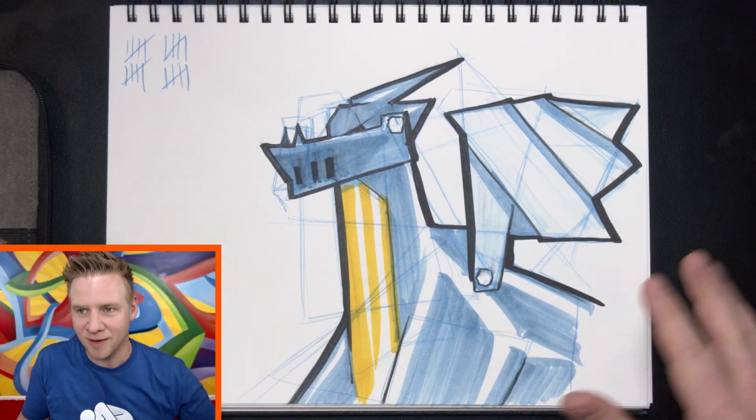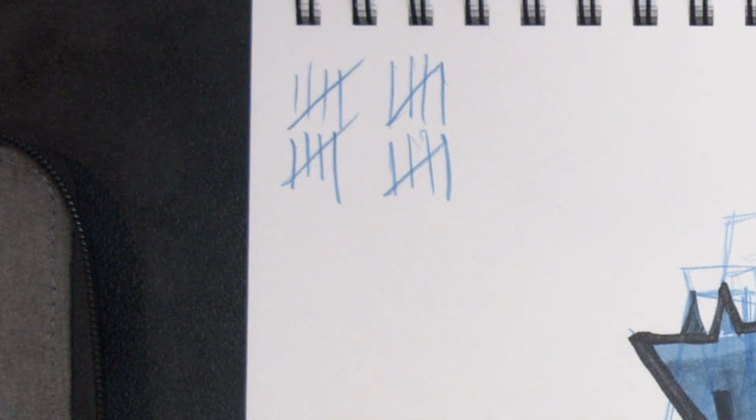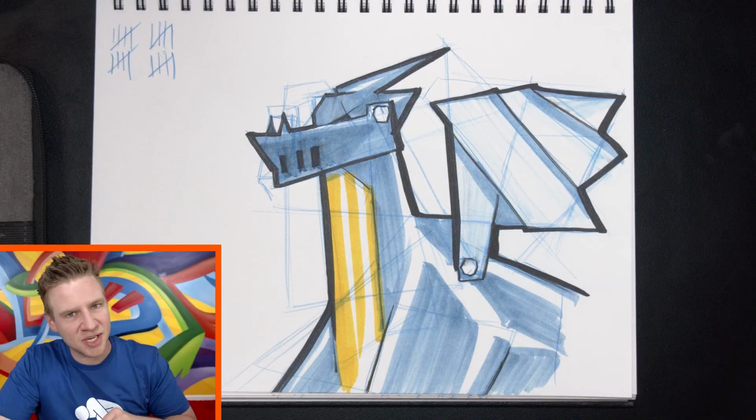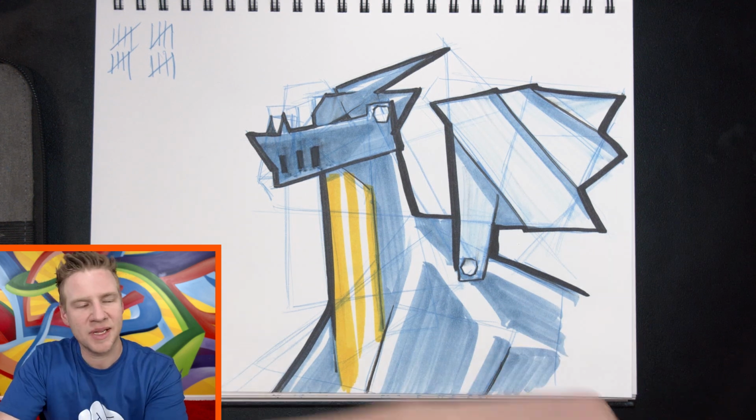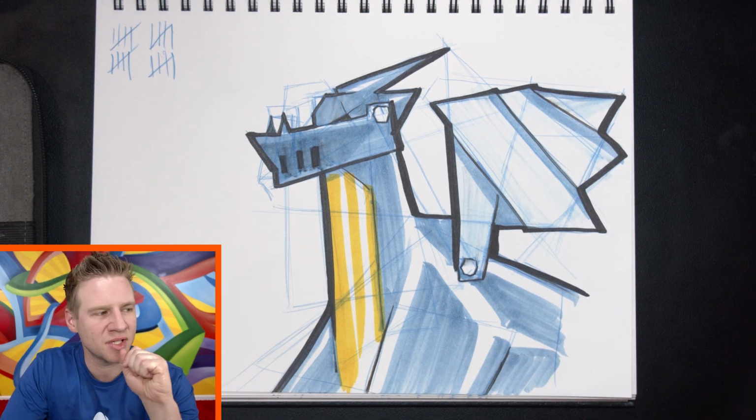I like him. I like my robot dragon. 20 squares, robot dragon. I think that turned out pretty cool. Let me know what you think in the comments. But I don't want the last challenge, the 10 square challenge, to be a self-portrait, same as last time. Let's switch it up a bit.